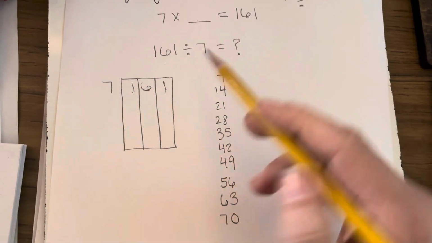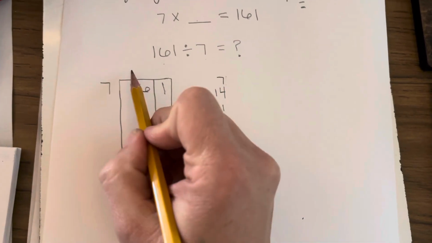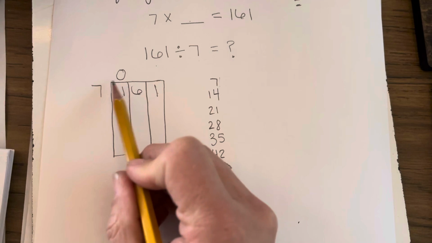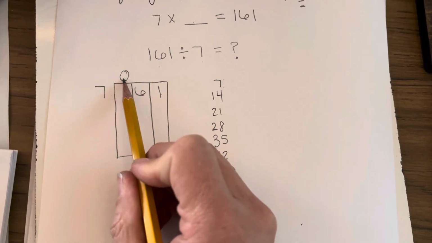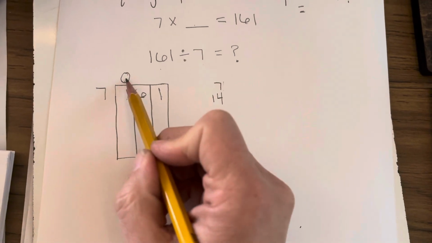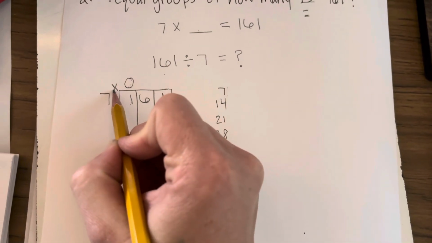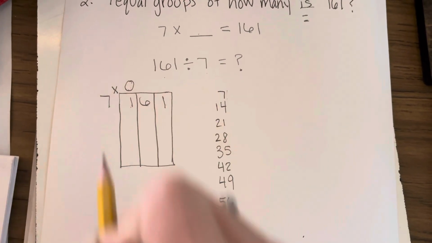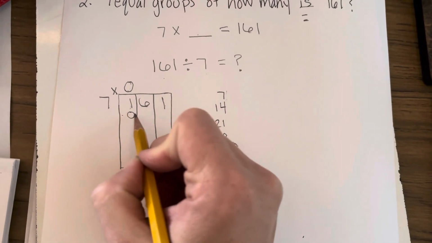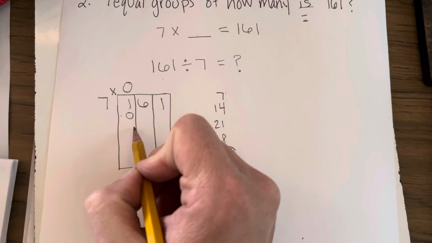Nope, it's not. So because it's not here, I'm going to put a 0 on top saying I'm going to count by 7 0 times in my list here. So then I think, all right, 0 times 7 is what? Yep, 0. I'm going to put the 0 underneath in that same column.